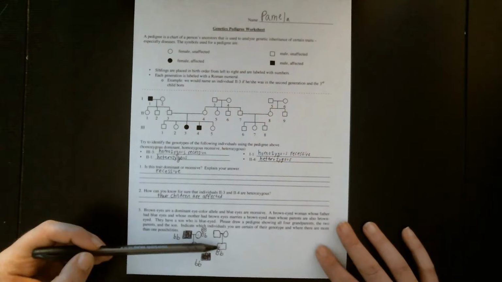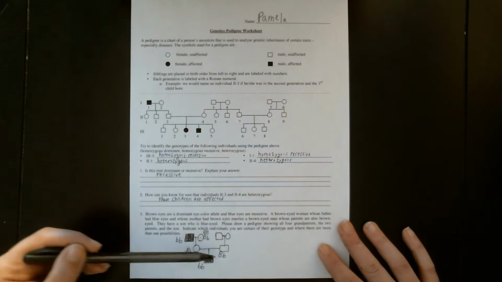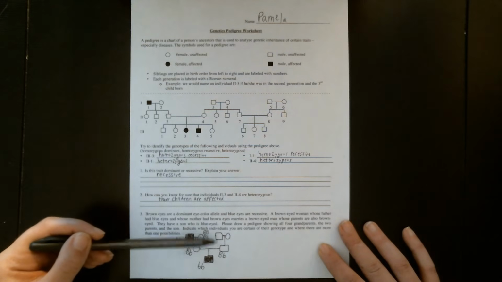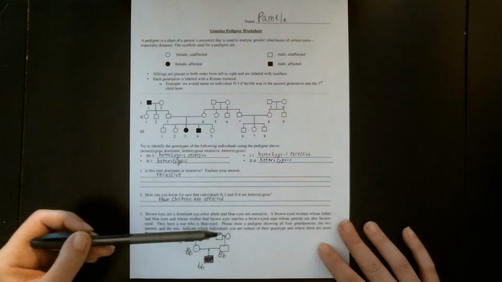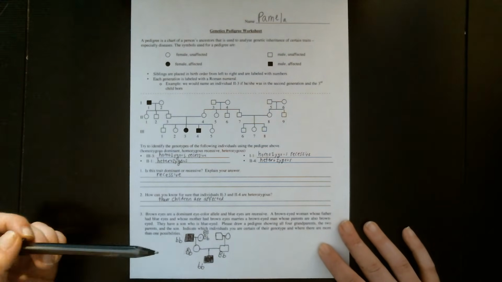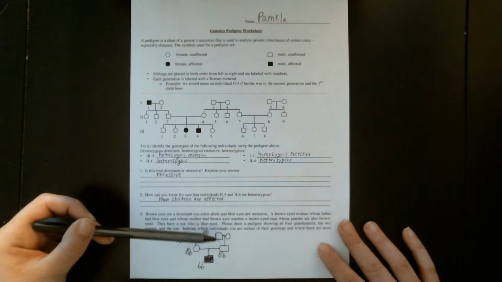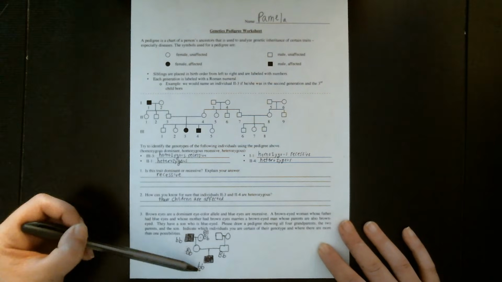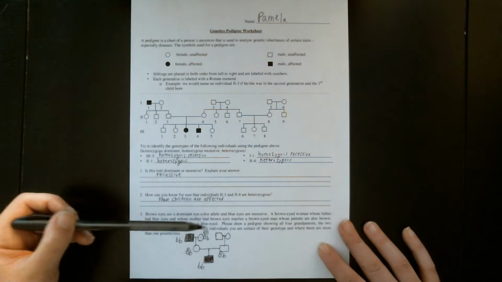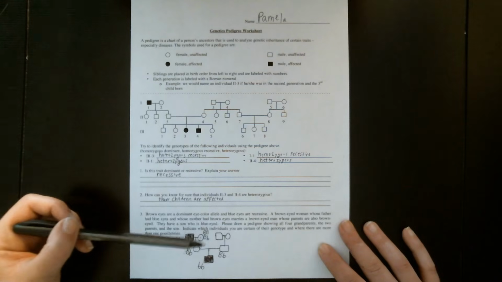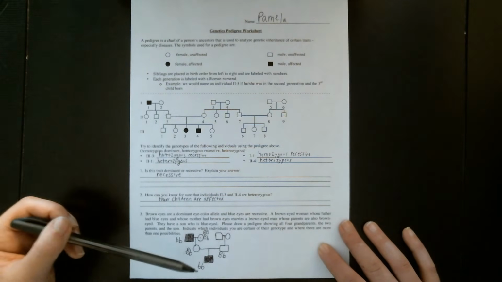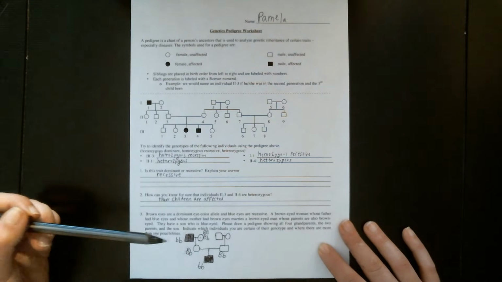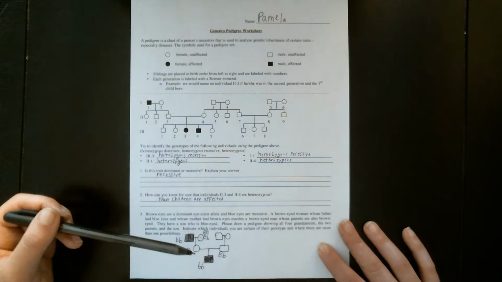So now let's talk about the dad. So we know that he is heterozygous, which means he had to have gotten a big B from one of his parents and a little b from the other one. So one of his parents has to at least be a heterozygote. We know that they are not little b, little b because they have brown eyes. But one of them has to be a heterozygote in order to give the son that little b. But we don't really know anything beyond that.